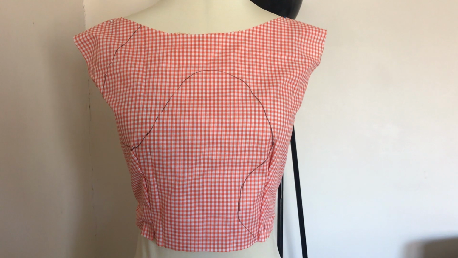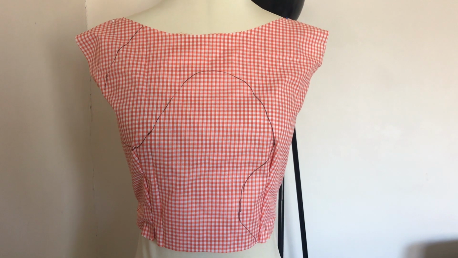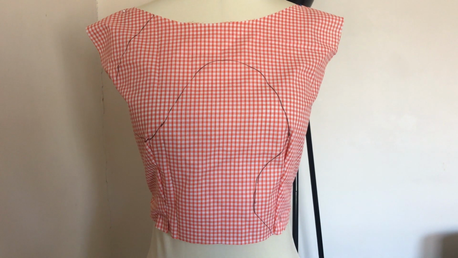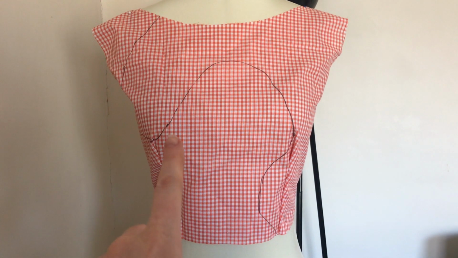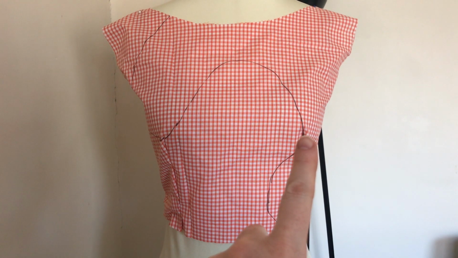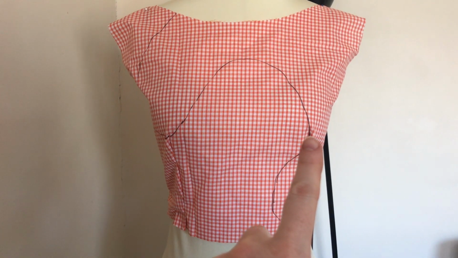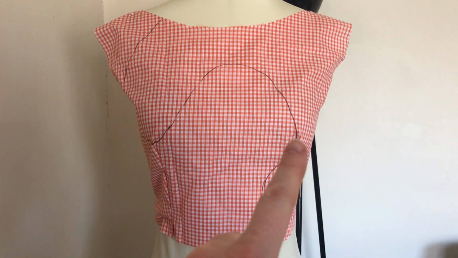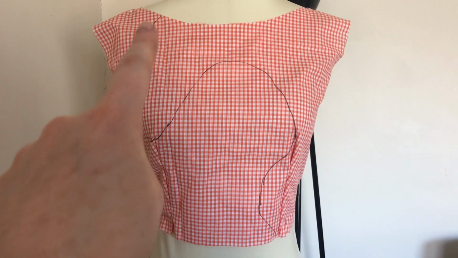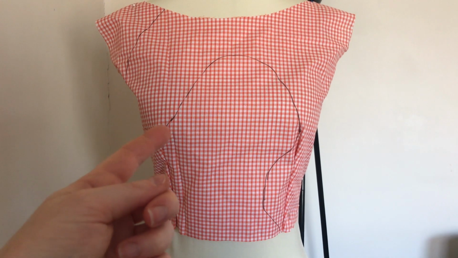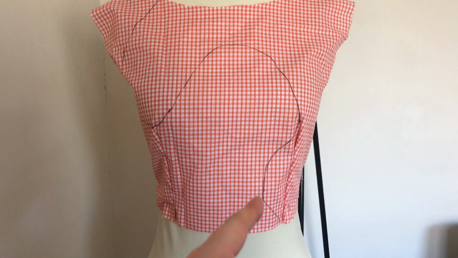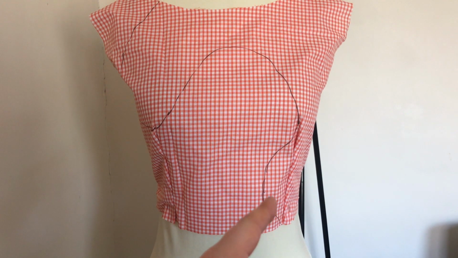Okay, so I've drawn my style line. Now, the key to doing this sort of work on a bodice like this is that your line has to pass through both your apex points. So you can draw any line you like as long as it passes through both of those points. I've gone for this big swooping curve which comes around the back here, up over the top of the chest and down here, and then I've moved it back down into the original position of the dart down there.